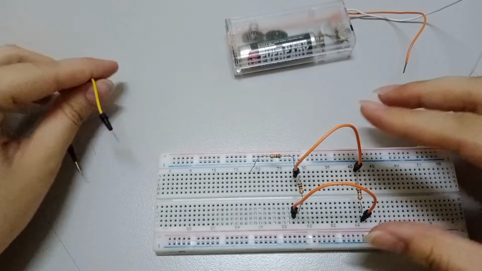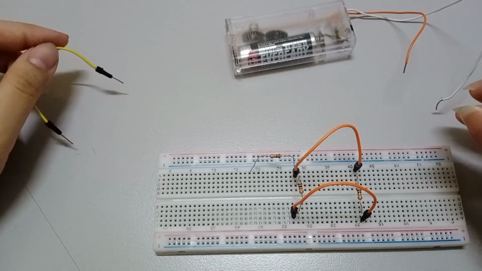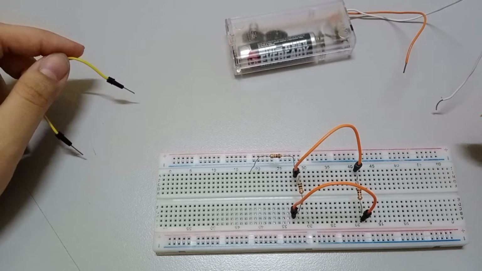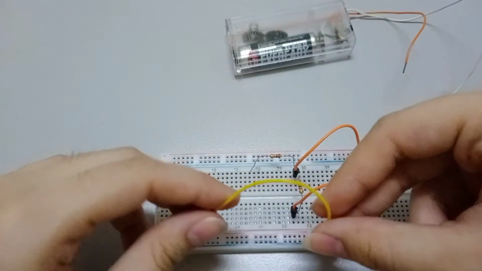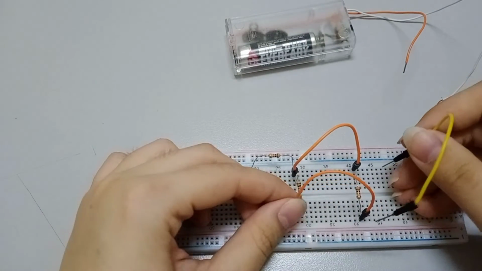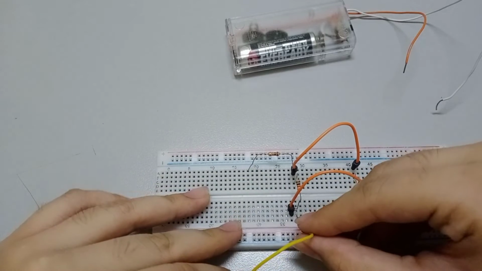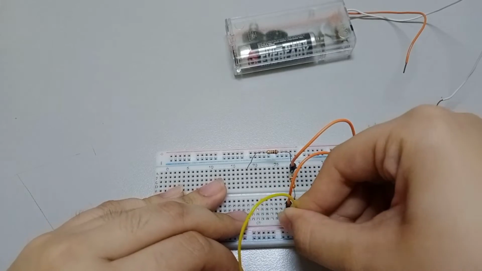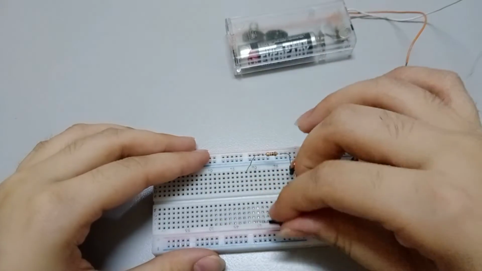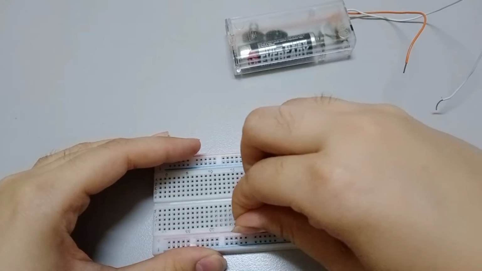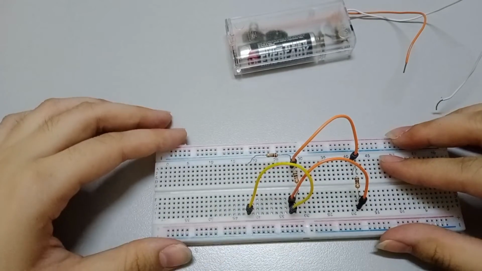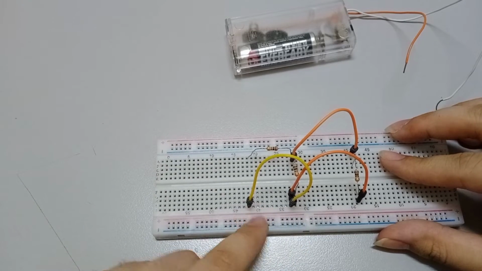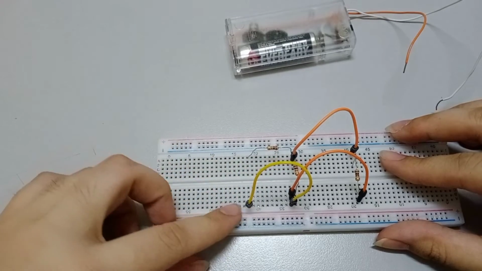After that, for a better illustration based on the schematic diagram, we need to connect one more jumper wire, on the same line as the second resistor, and here. As you can see from the schematic diagram, the second resistor is directly connected to the voltage source.